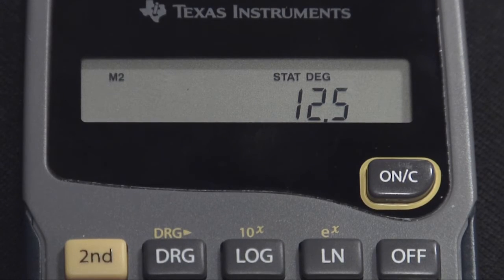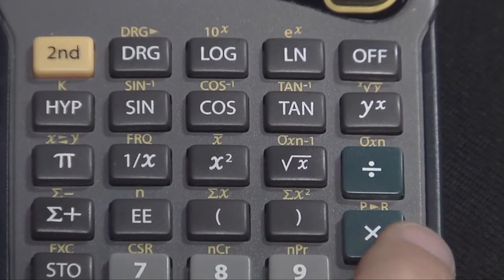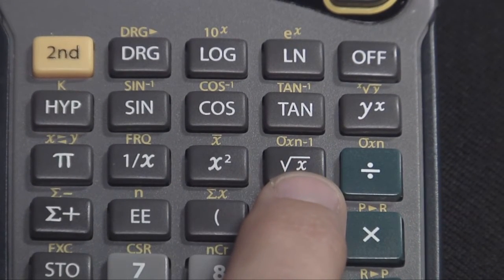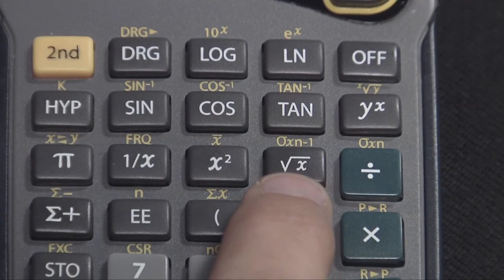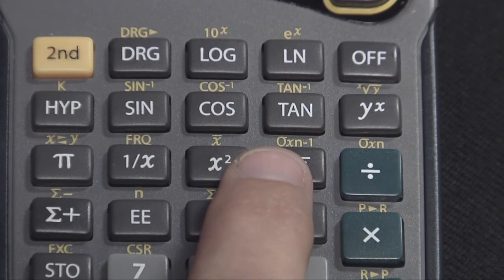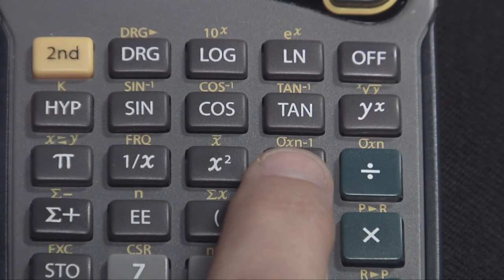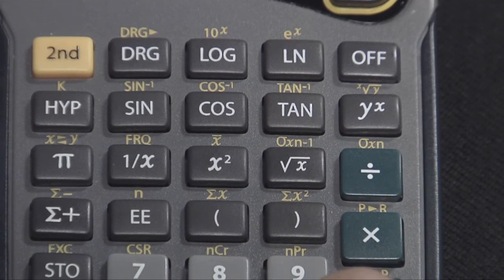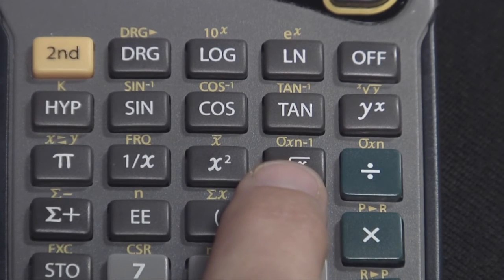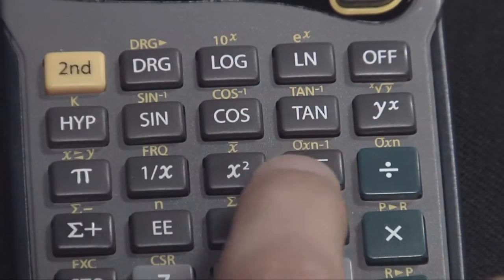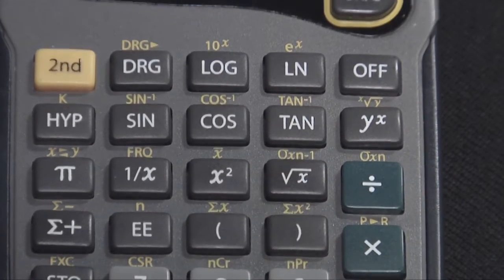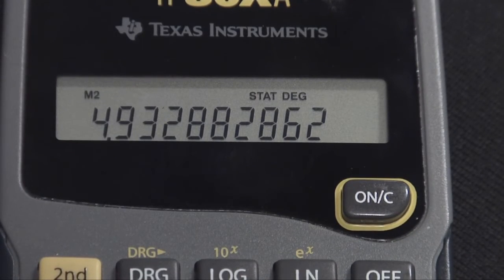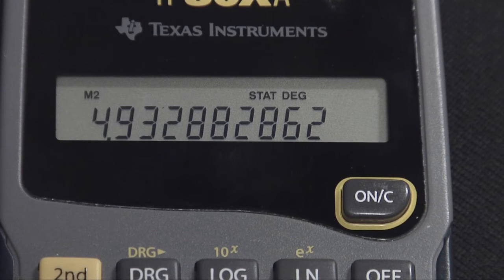Now my data is already stored. I can go on to find my sample standard deviation. Above the square root of x button, I see the Greek symbol sigma with the subscripts x n minus 1. N minus 1 lets me know it's a sample standard deviation. Again, since it's in yellow, I need to hit second before hitting that button. And as I scroll up, I see 4.93288, etc. The sample standard deviation for that data.